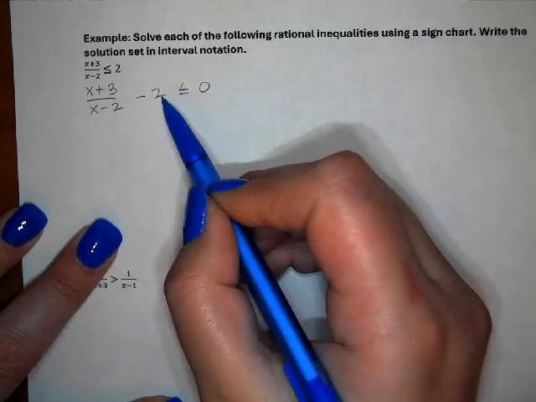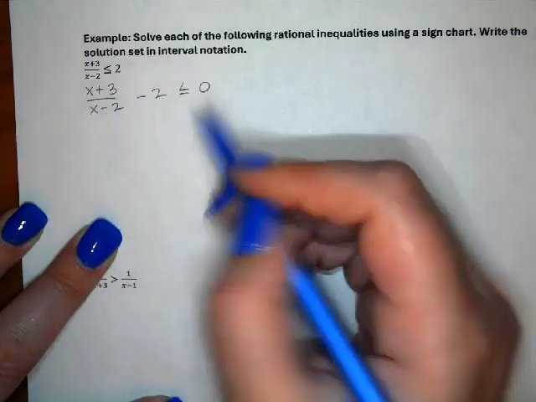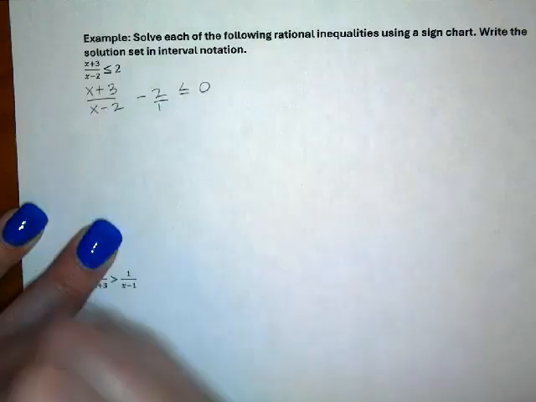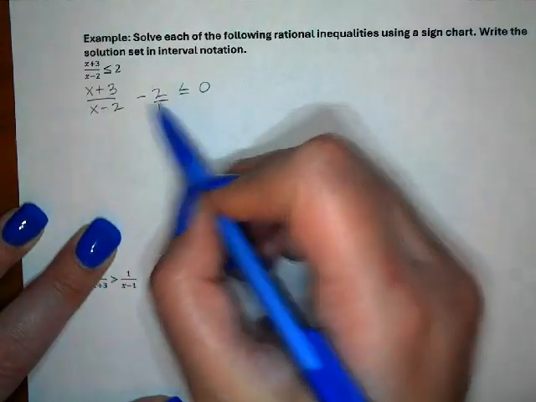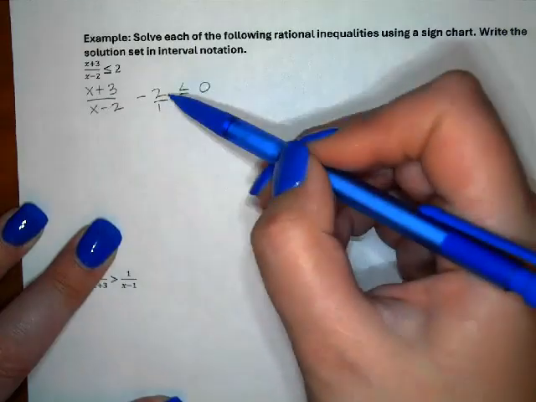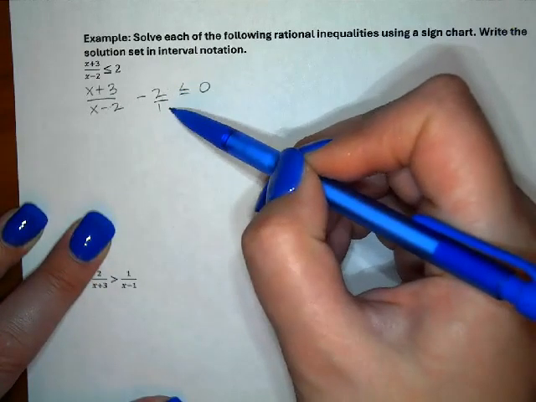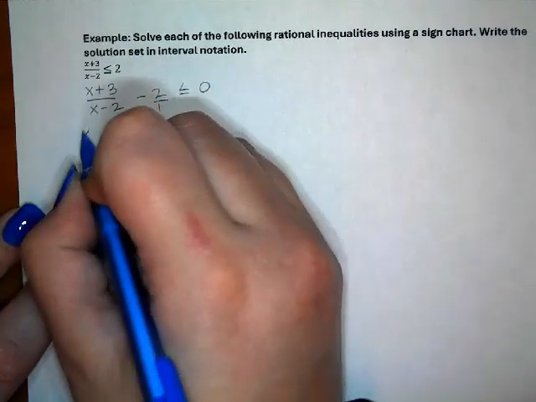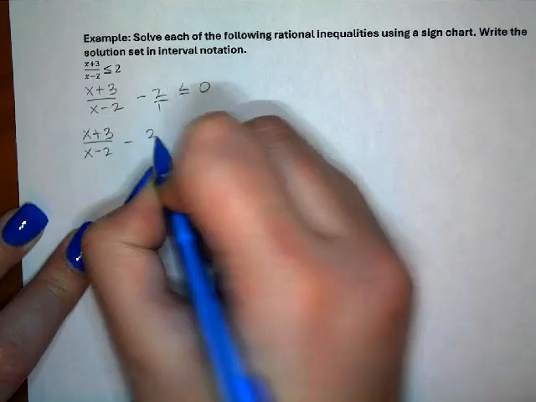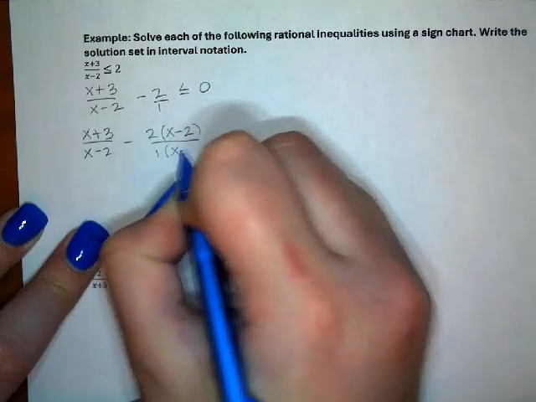So I'm going to write this as a fraction, 2 over 1. And then to get it so that these two terms have a common denominator, I'm going to multiply this fraction by x minus 2 on the top and x minus 2 on the bottom. So now we have a fraction with a common denominator.